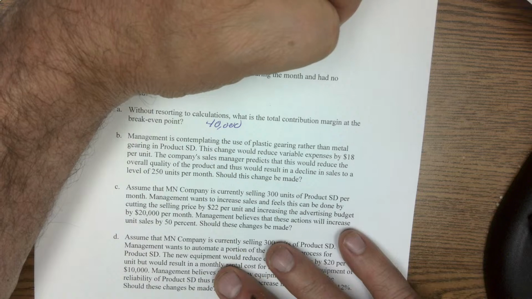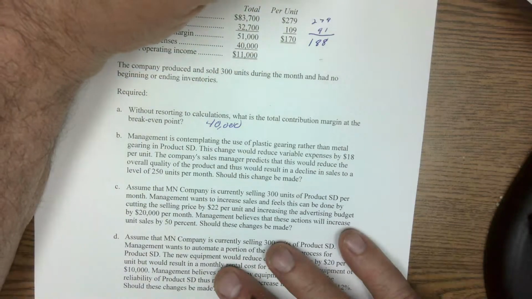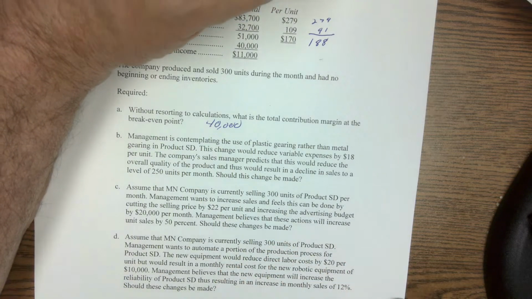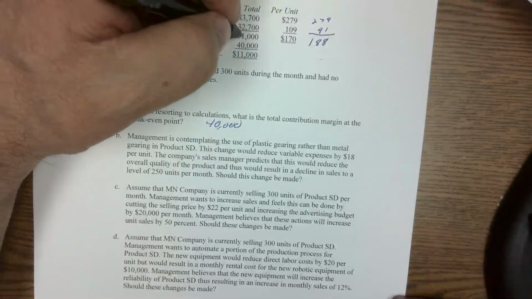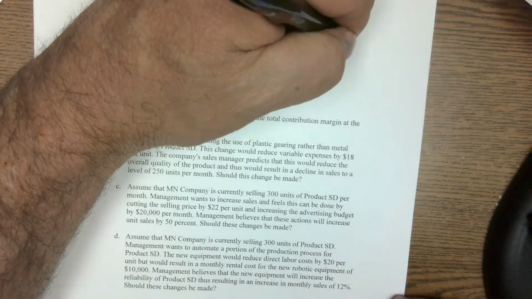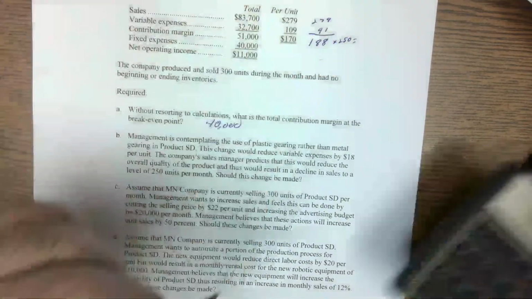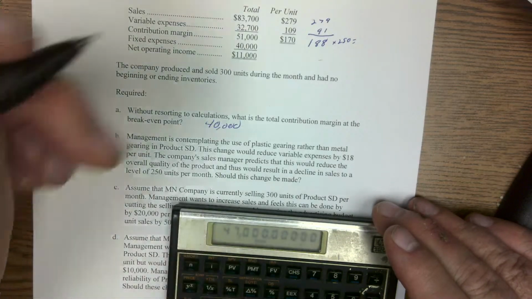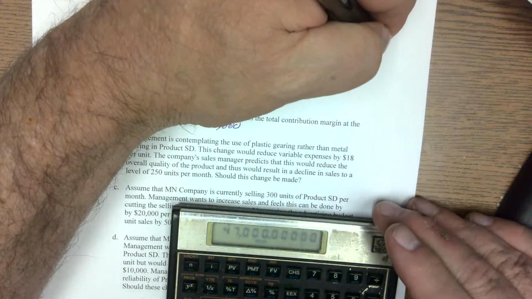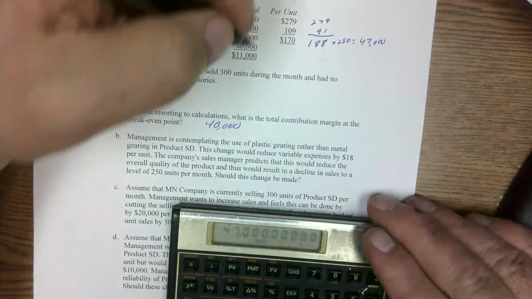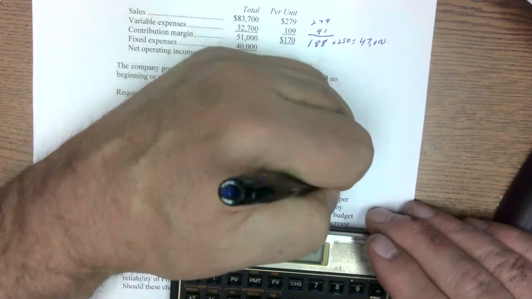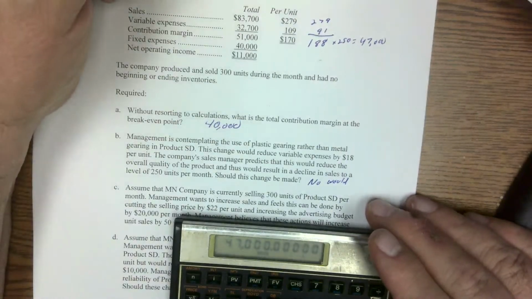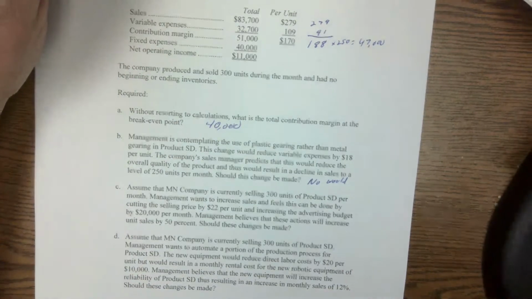We had 18, so 188 would be the new contribution margin. Our old contribution margin was 51,000. 188 times 250 units is $47,000. So no, we would lose 4,000. Our contribution margin drops by 4,000, so our net operating income also drops by 4,000.